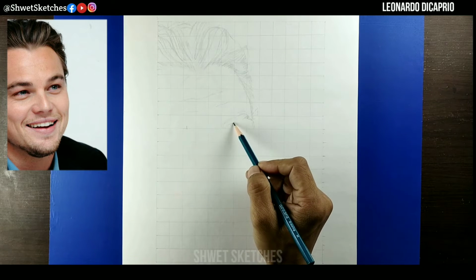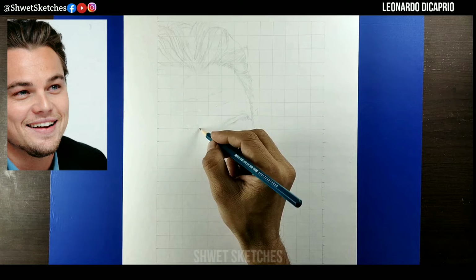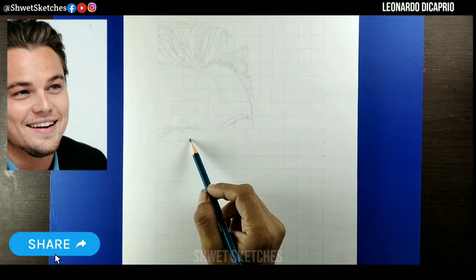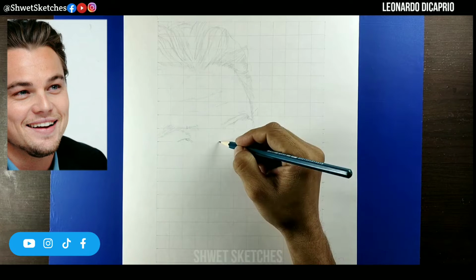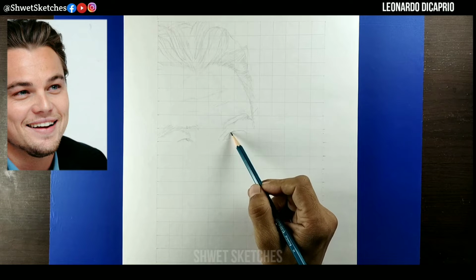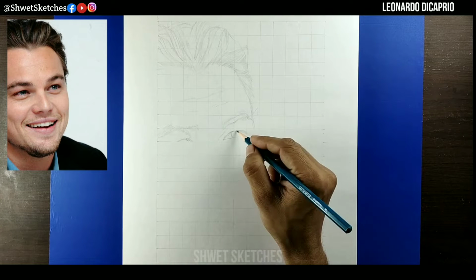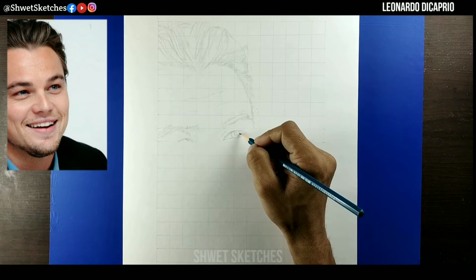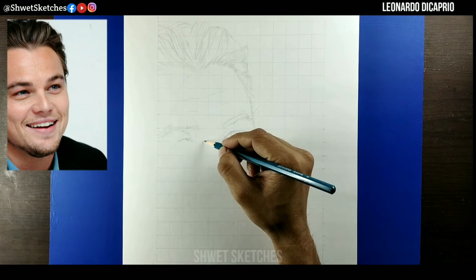So now, to begin with the tutorial, we are going to first of all make outlines of Leonardo. The problem with the grid method is that if you don't make the outlines perfectly, your sketch will look completely horrible. The example is the high resolution picture of Leonardo that I am using, which you can see on the left side of your video.